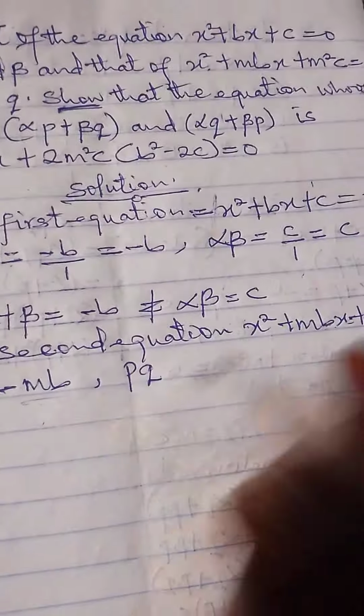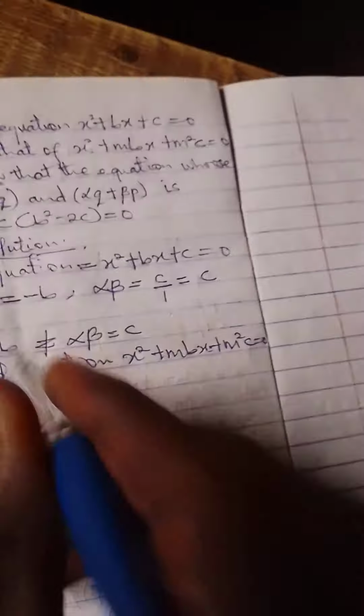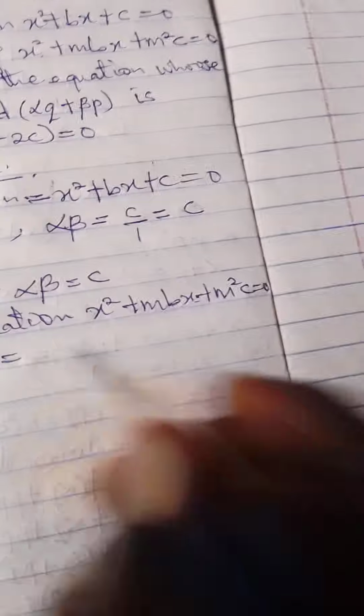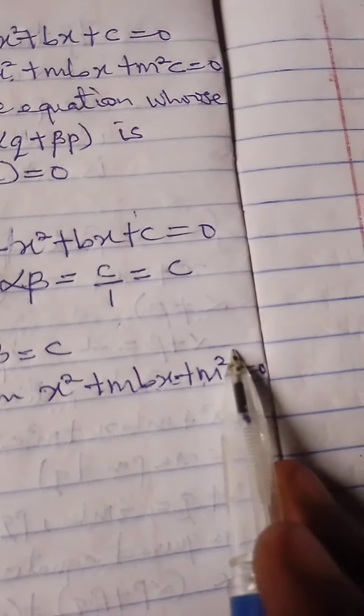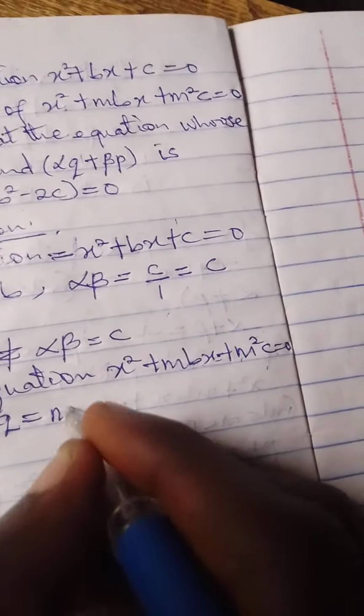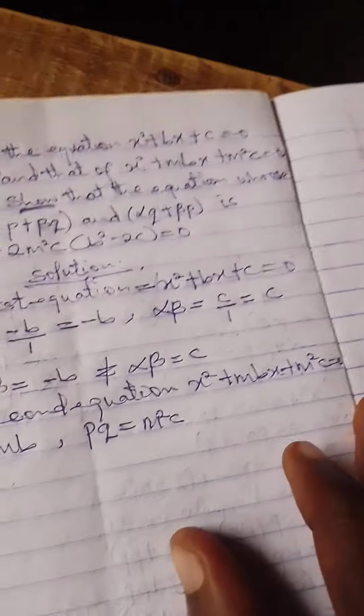Now pq, that is the product of the roots, because the roots of this equation are p and q. Pq, which is the product of the roots, is now m squared c. So we have m squared c.